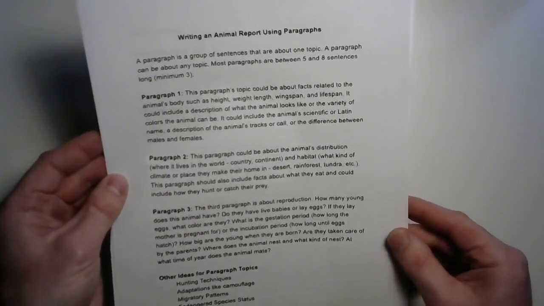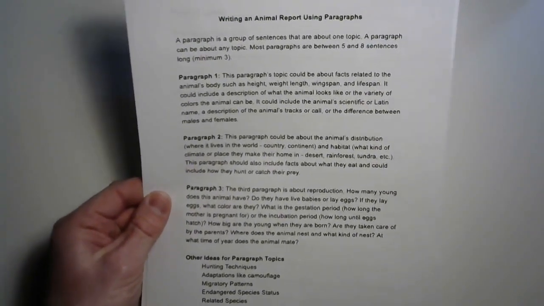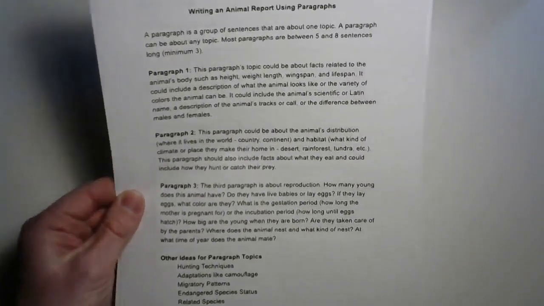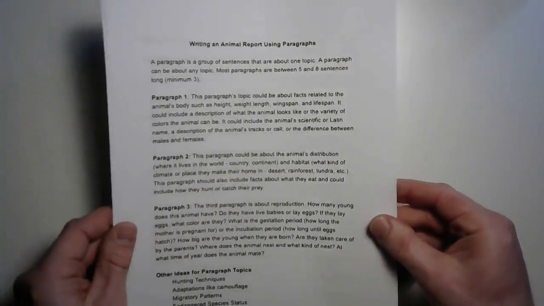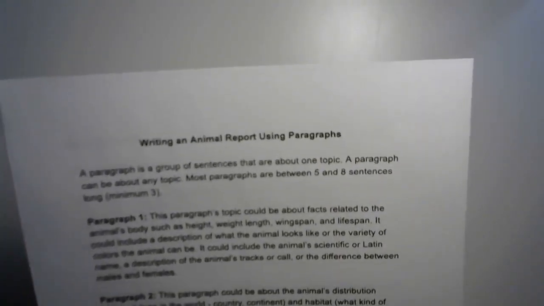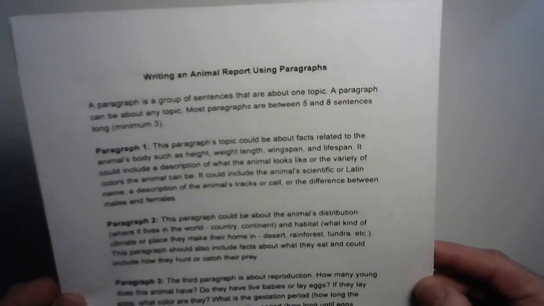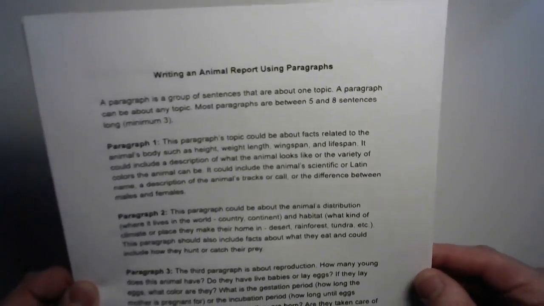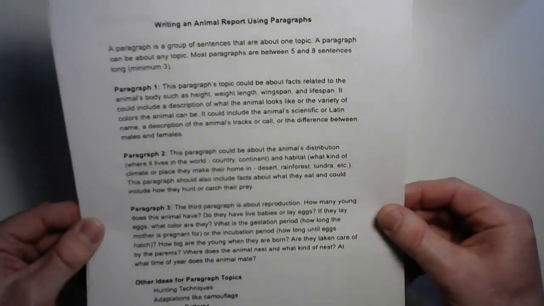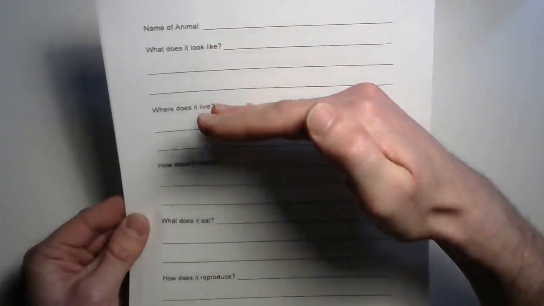This outline is writing an animal report using paragraphs. It can be pretty exciting. It talks about paragraphs, and the thing to remember at the top is that a paragraph is a group of sentences that are about one topic. It can be about any topic, and most paragraphs are between 5 and 8 sentences long, with a minimum of 3. Now, this was a really good introduction to topical paragraphs because we split things by question and by topic.